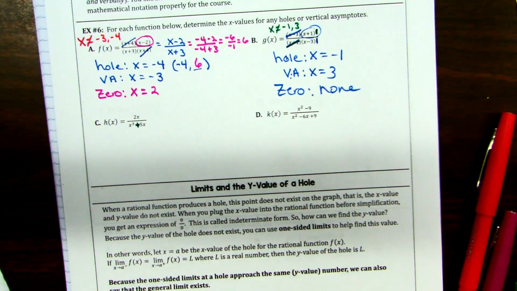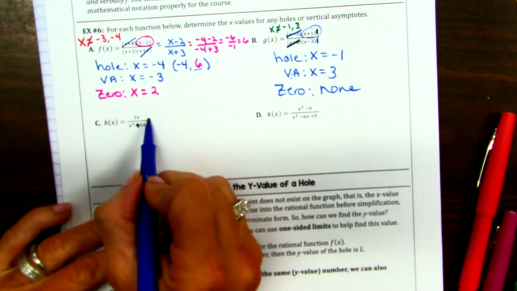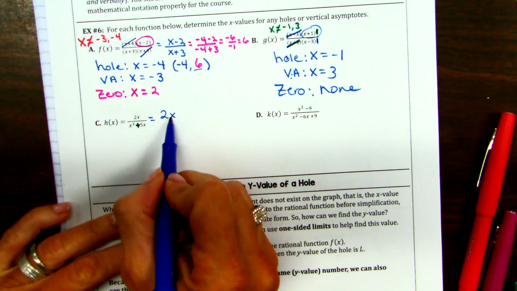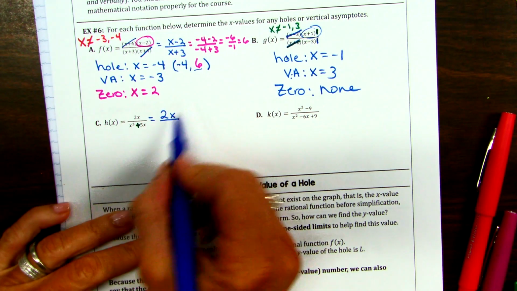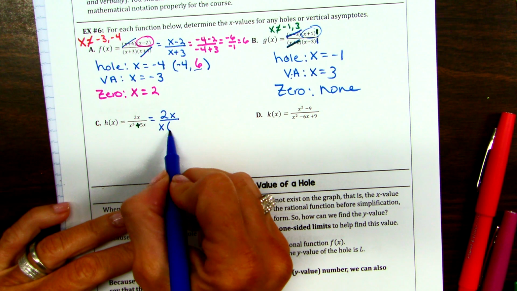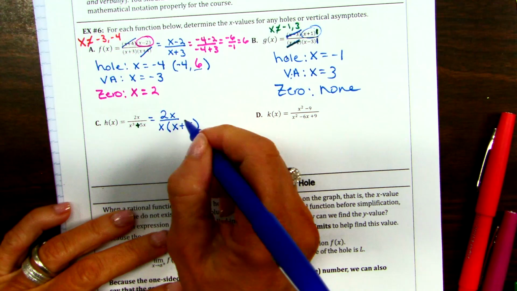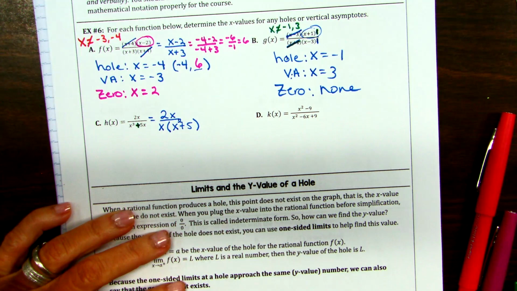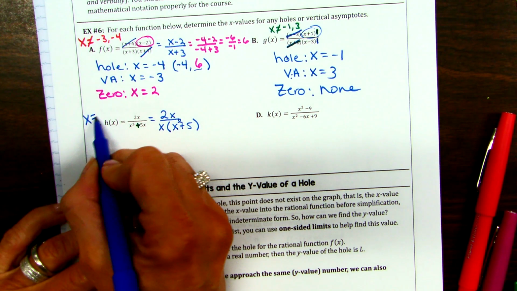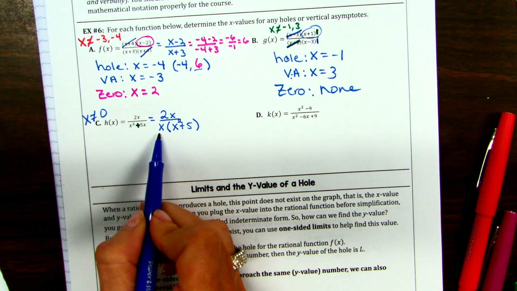So when we get to one that's not factored for us, you want to first see if there's anything you can do to factor it. And in this problem, I can factor out an x. Oh, that would be an x squared right there. Okay, so I know that x can't be 0 because of this x.